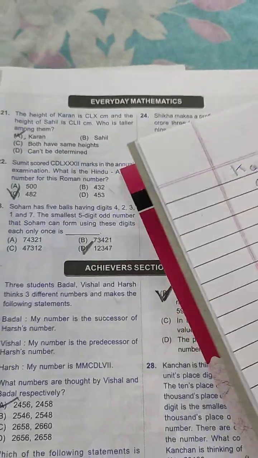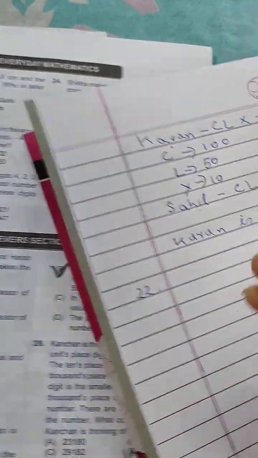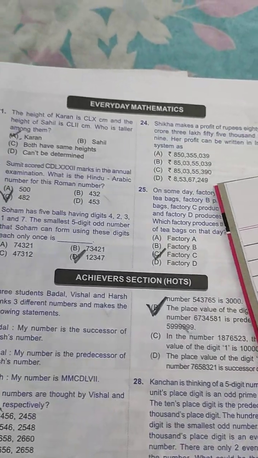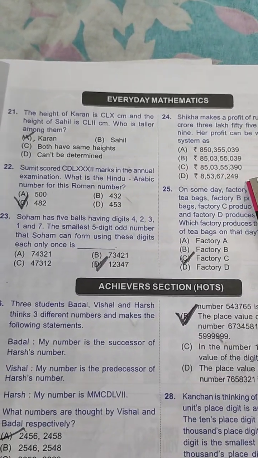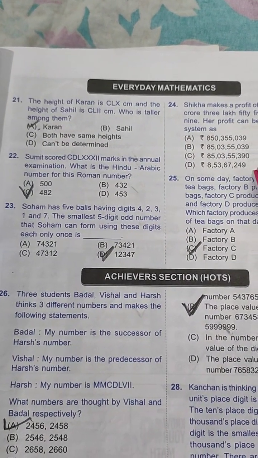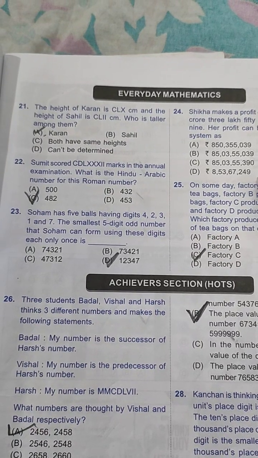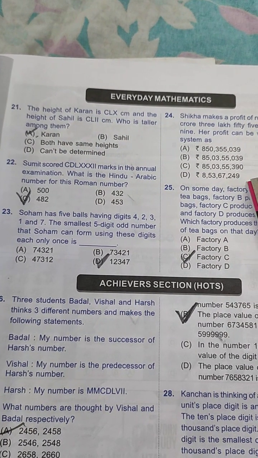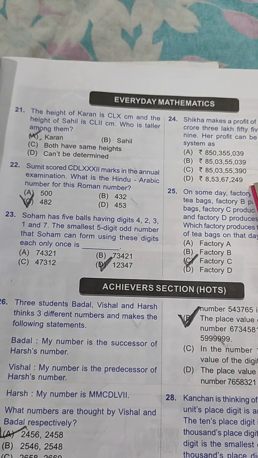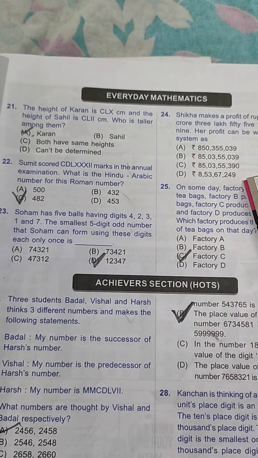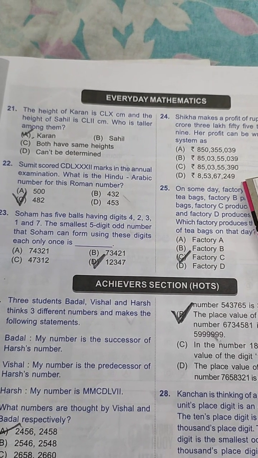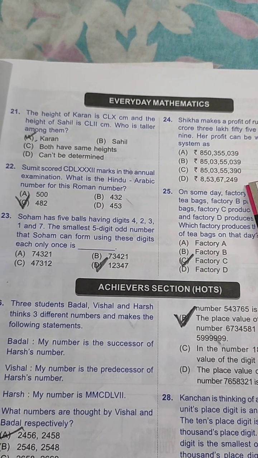Then let's go to question number 22. Here I will read the question for you. Sumit scored CDLXXXII marks in the annual examination. What is the Hindu Arabic number for this Roman number?